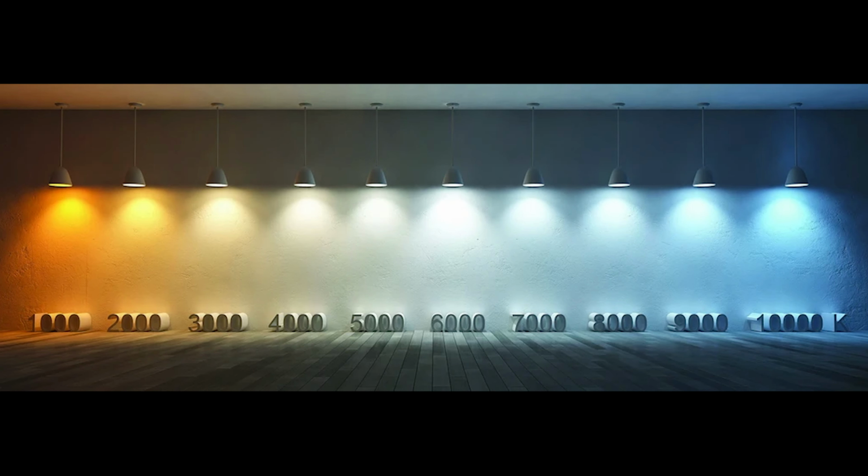Now, like I mentioned before, these lights are measured in something we call Kelvin. And Kelvin essentially tells you whether a light is warm or cooler. The lower the Kelvin number, the warmer the light will be, and the higher the Kelvin number, the cooler it will be. So think of these as blue lights and warm lights. The lower the number, the warmer it is, so the more orange it will be. And the higher the number, the cooler it will be, so more towards the blue end.